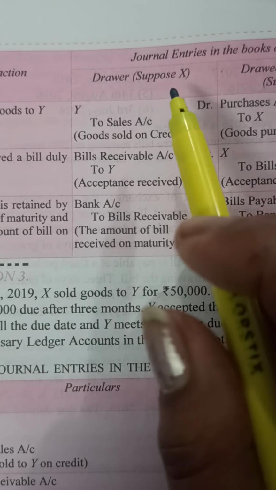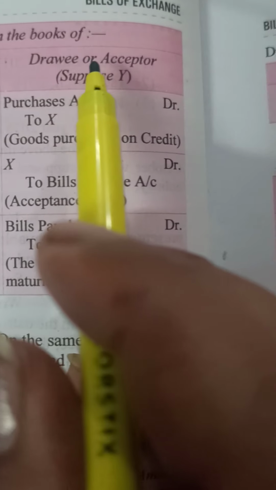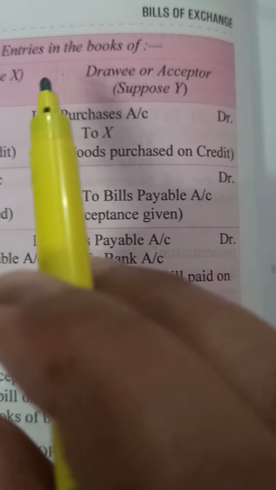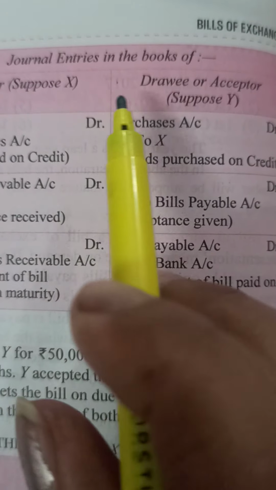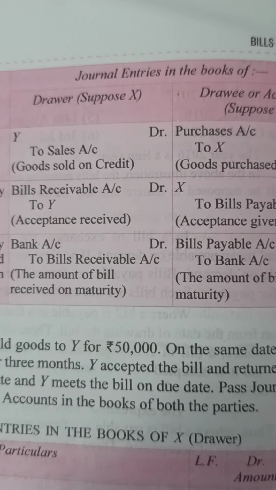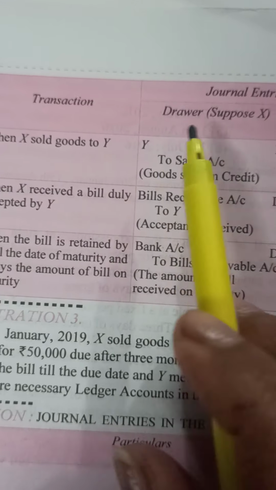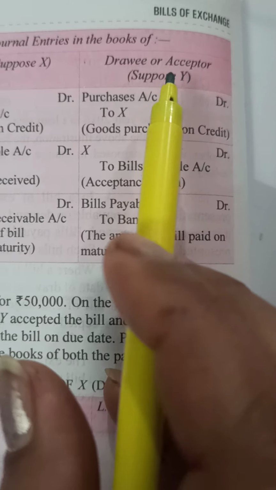We had taken a general assumption: supposing X is the drawer and Y is the drawee. We'll assume this for all the accounting treatments to understand, so that our understanding is not way off.